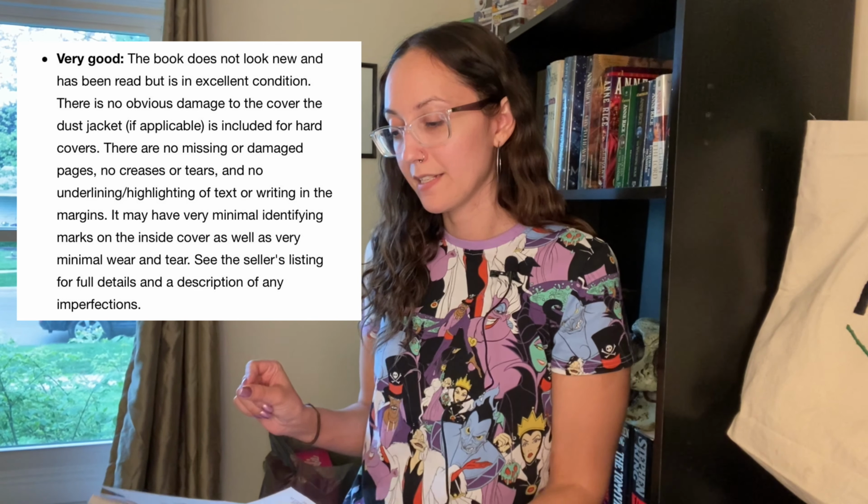Next up is very good. And very good is kind of like this middle child that a lot of people use, and probably for the wrong reasons. Very good is, it doesn't look new. You definitely know it's not a new book. It's been read, but it's in excellent condition, meaning there's no damage, the dust jacket looks good, there's no tears, no creases, da-da-da. I'll discuss that verbiage here shortly. There's no missing pages, no writing, no markings, all of that.